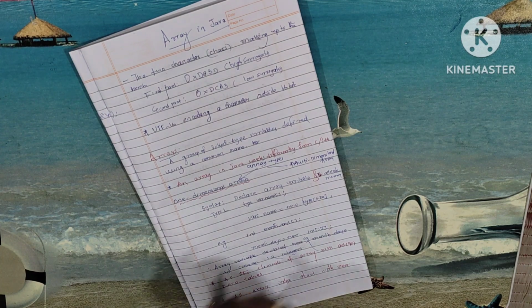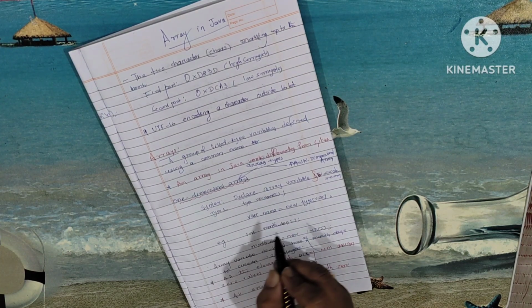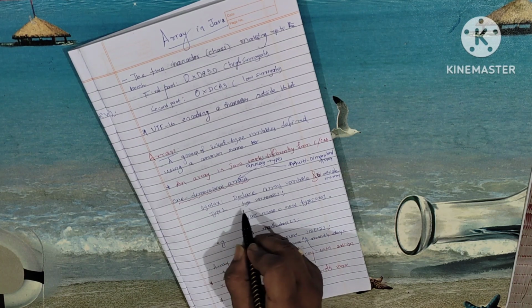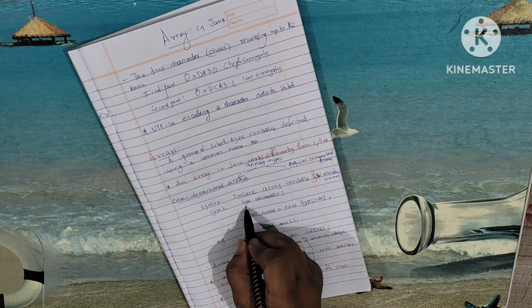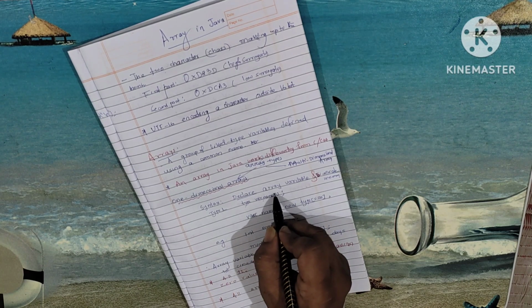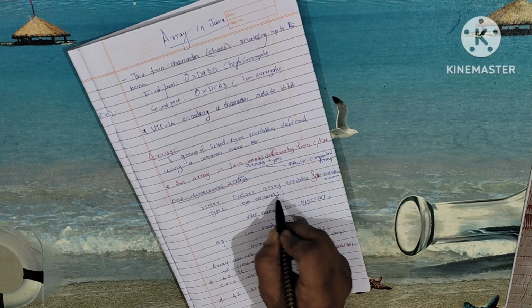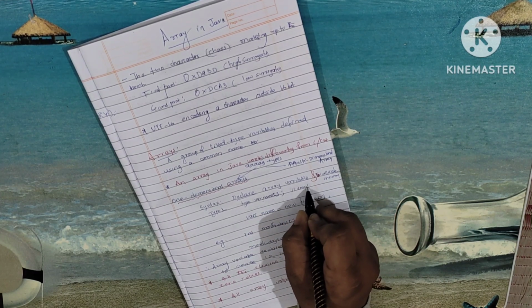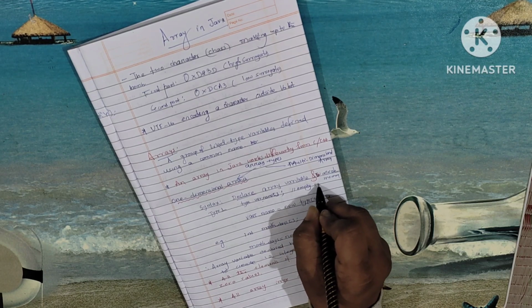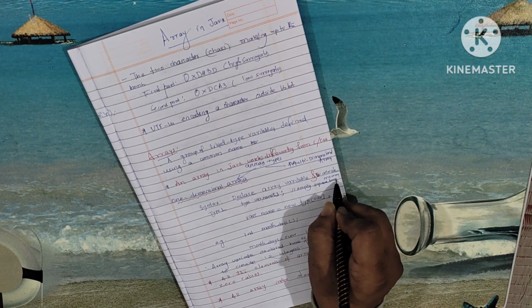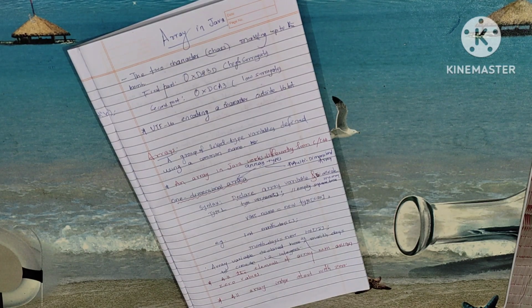The syntax for declaration: one type of the declaration, you have to write type, array variable with empty square brackets, that must be defined.